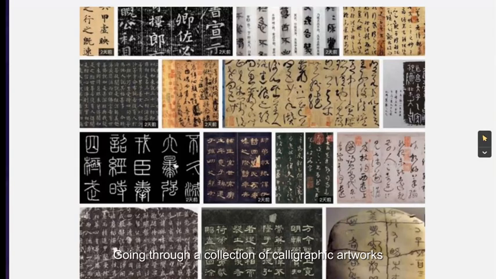Going through a collection of calligraphic artworks, you will see some of the works are written thick and strong, some slender and graceful, some swift, some soothing, some rounded, some square.